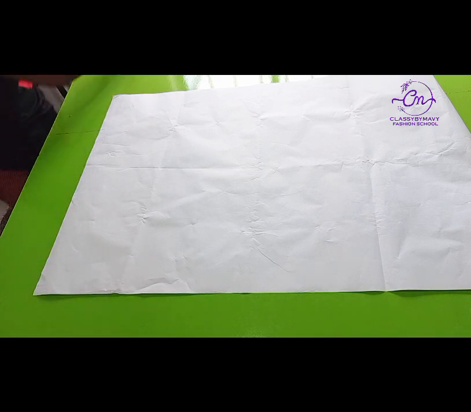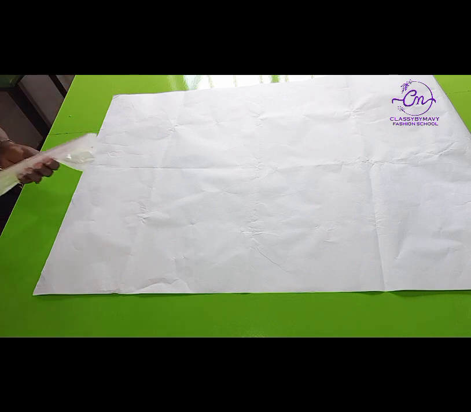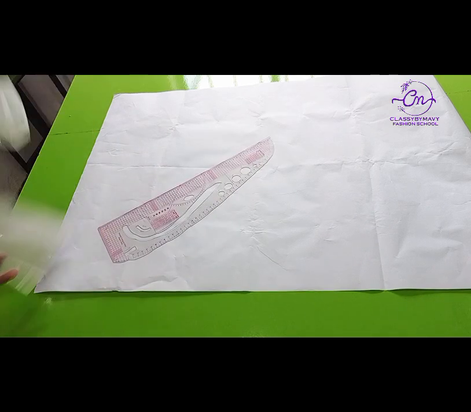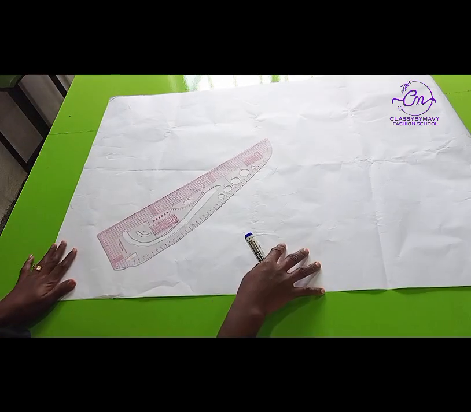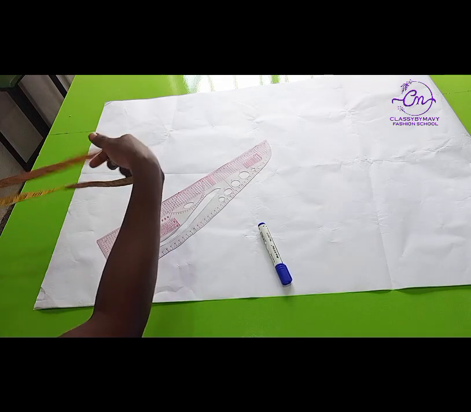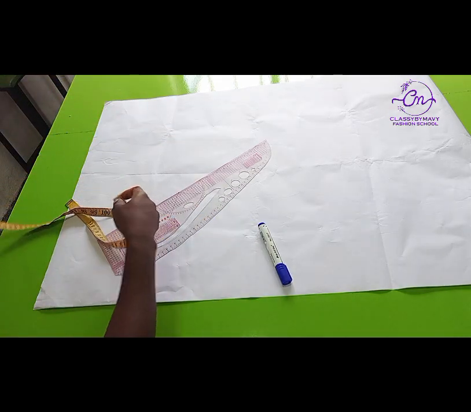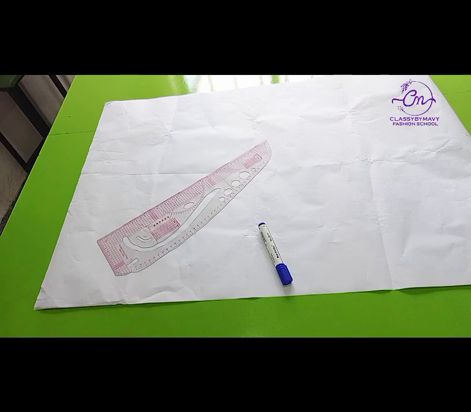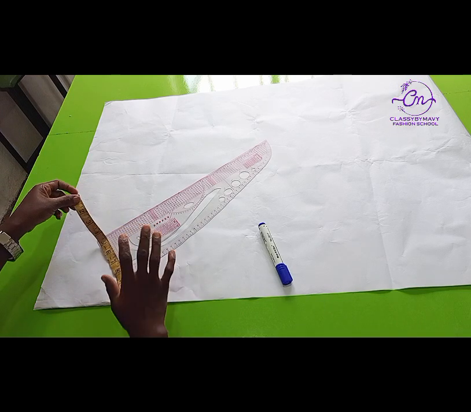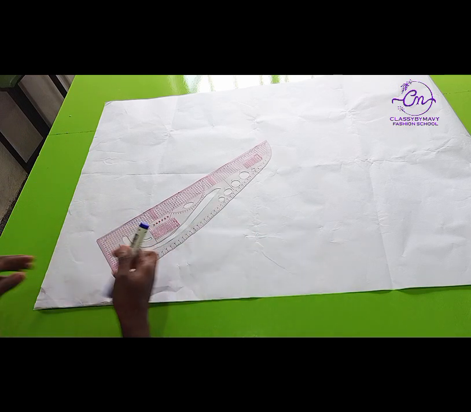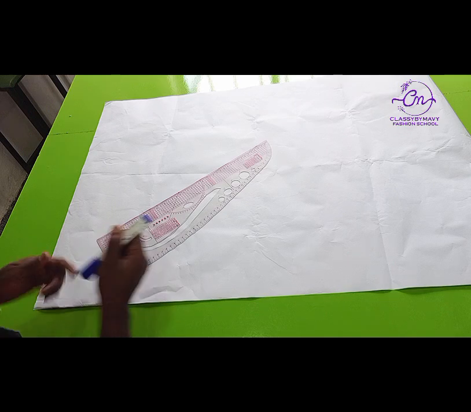So in this tutorial, I'll be showing you exactly how I made this beautiful shawl collar double-breasted jacket. For this particular jacket, it was a long gown, but I'll be showing you with a full scale bodice because of the length of my pattern paper. But note that you can decide on your length.